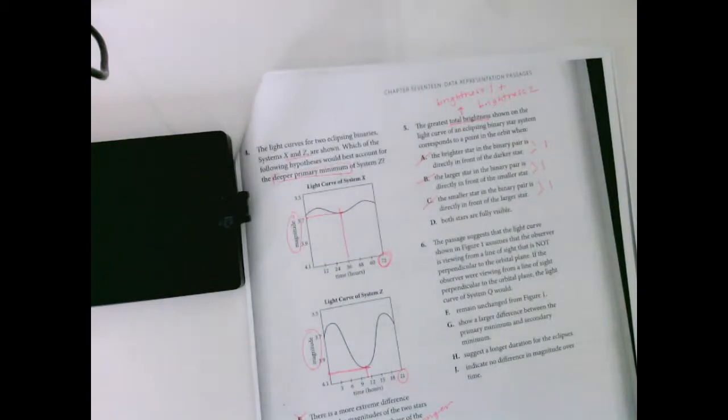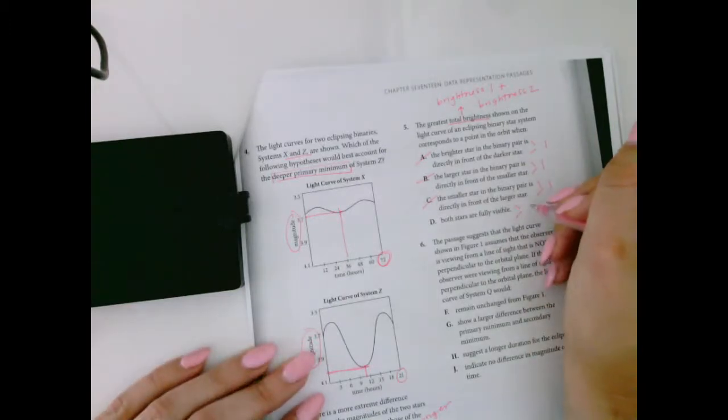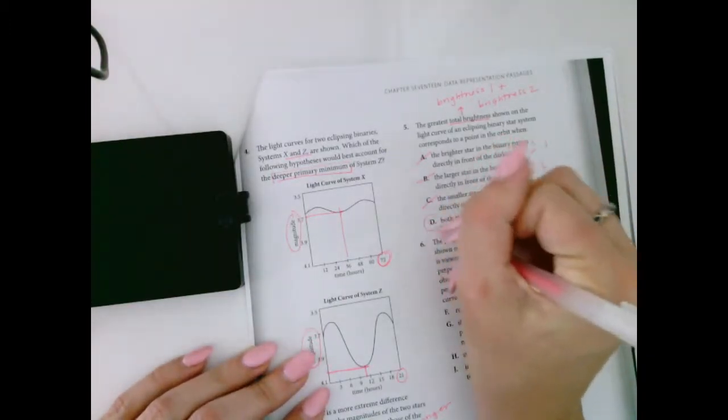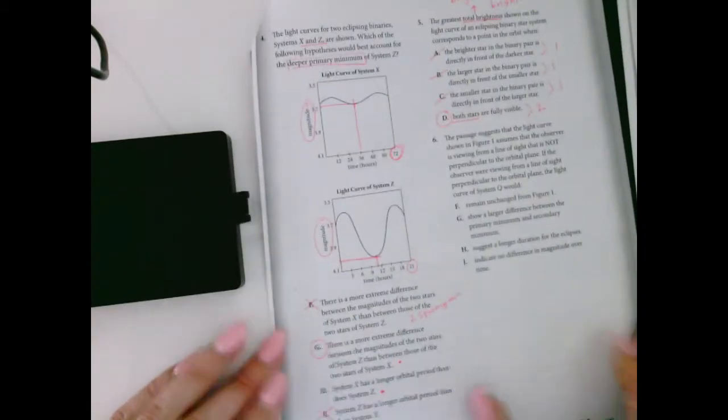It'll give us 1, if it says directly in front, right? It's going to give us 1 brightness. How many brightnesses will answer choice D give us? 2. It says both stars. And also, as a process of elimination, we cross the other ones out. So the answer to that one is D.